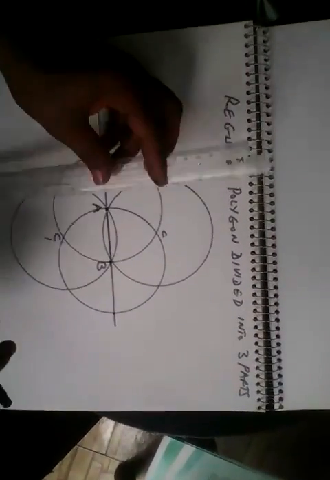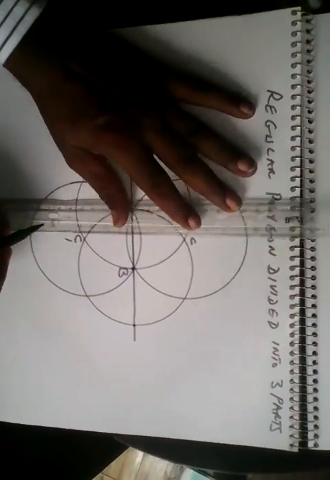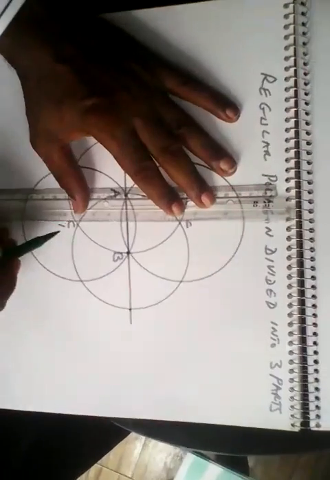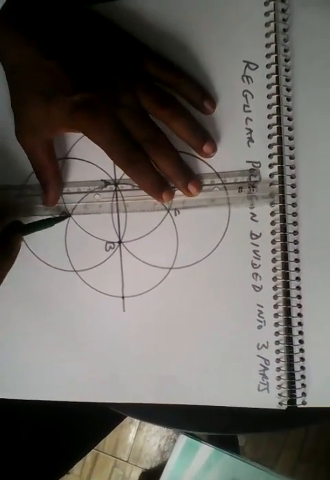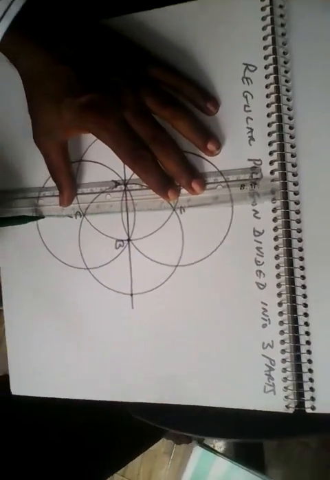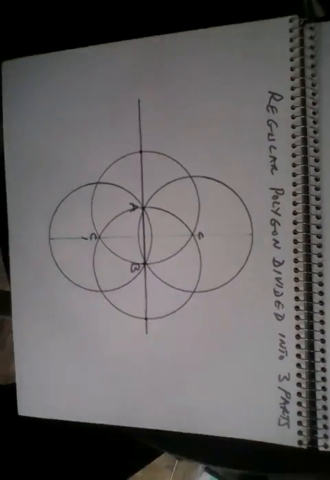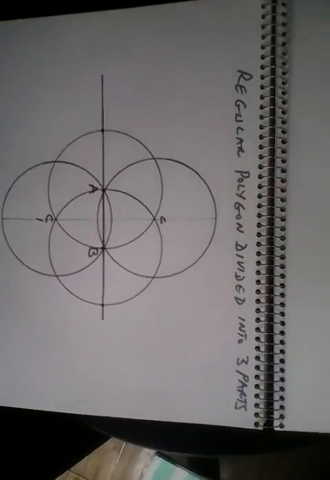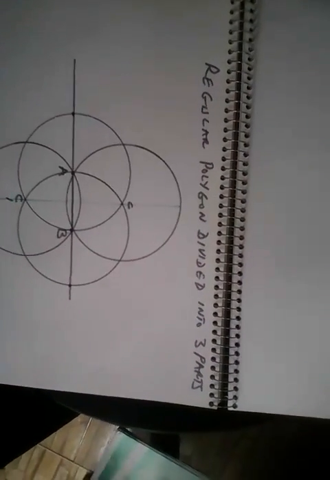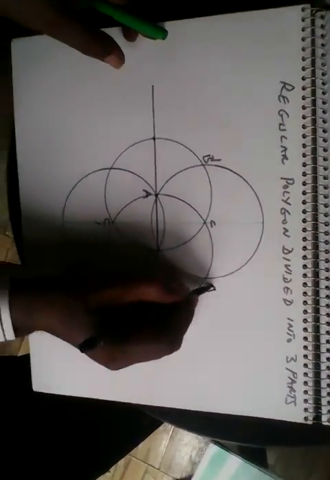We draw a line segment from point C to C prime, and we extend it till it touches the top here, and so it will go like this. We call this B prime, and we'll call this point A prime.